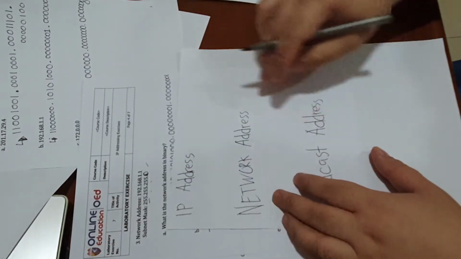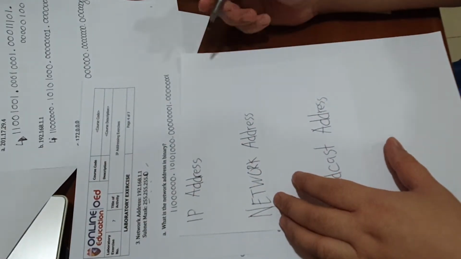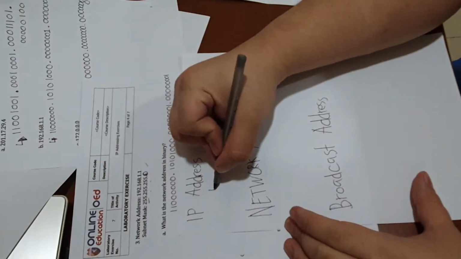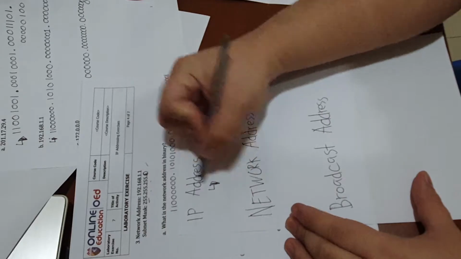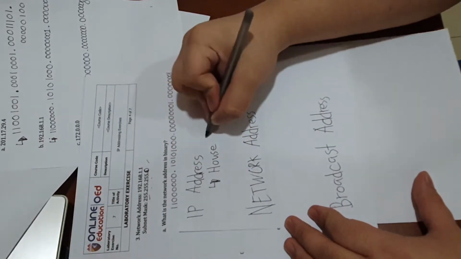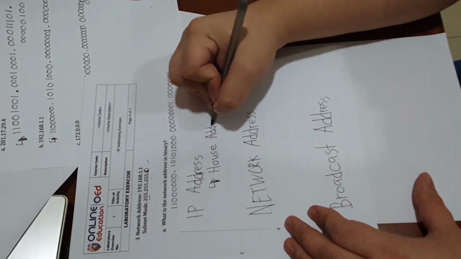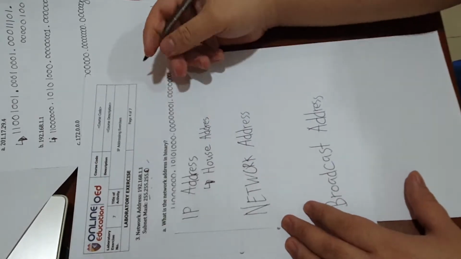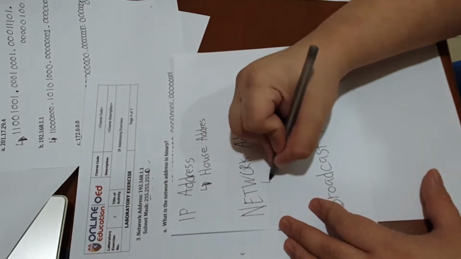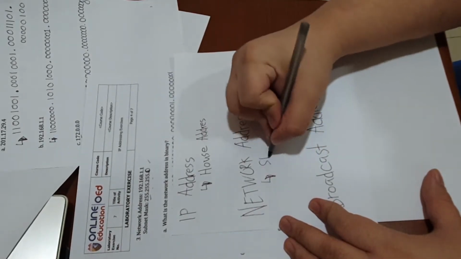I can compare the IP address to my house address, and the network address to my street address.